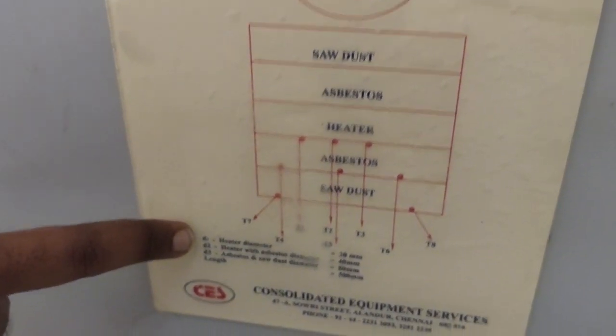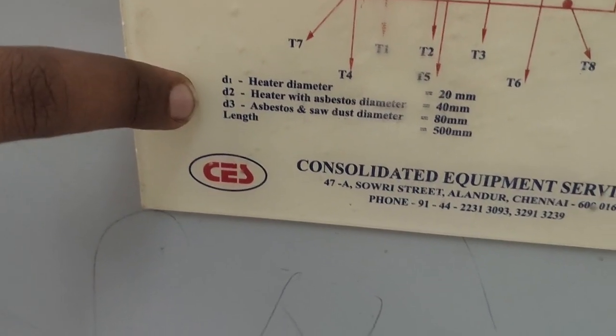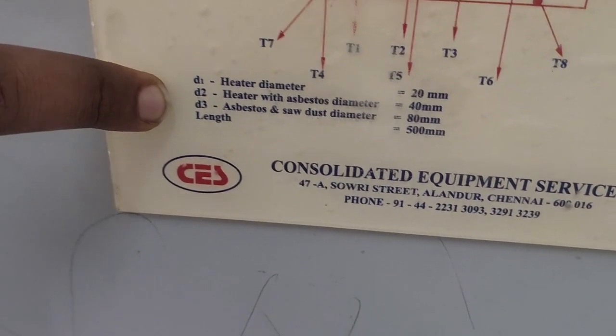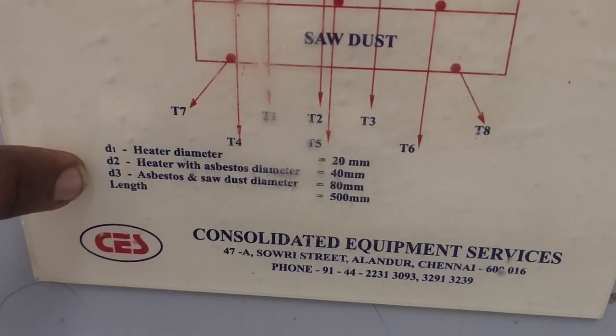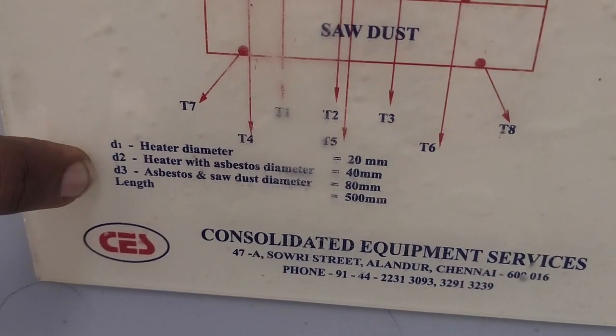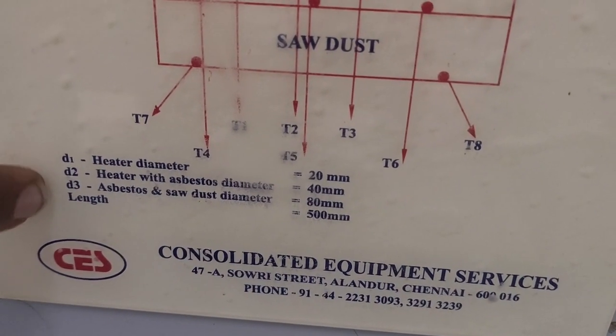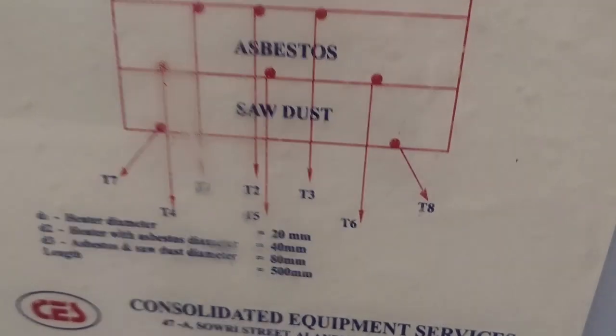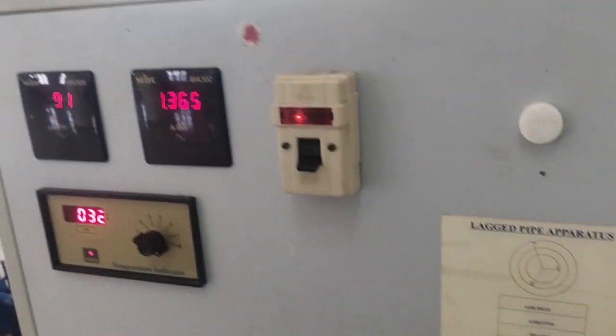The diameter of the heater is 20 mm. D2, that is heater with asbestos, the diameter is 40 mm. Then D3, which is asbestos and sawdust including the outer diameter, is 80 mm. The length is 500 mm. So these are the specifications.